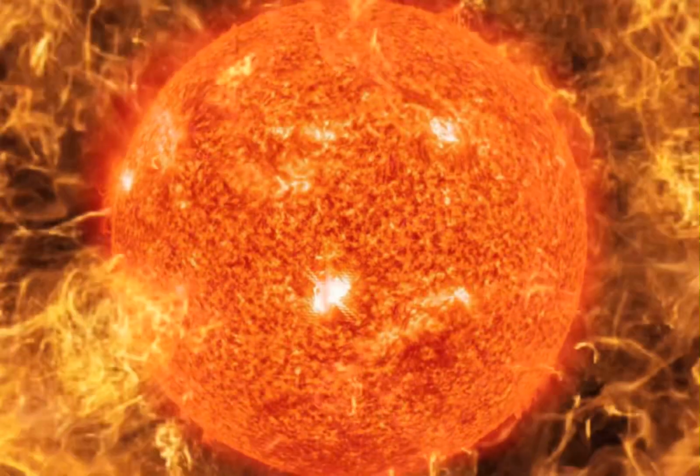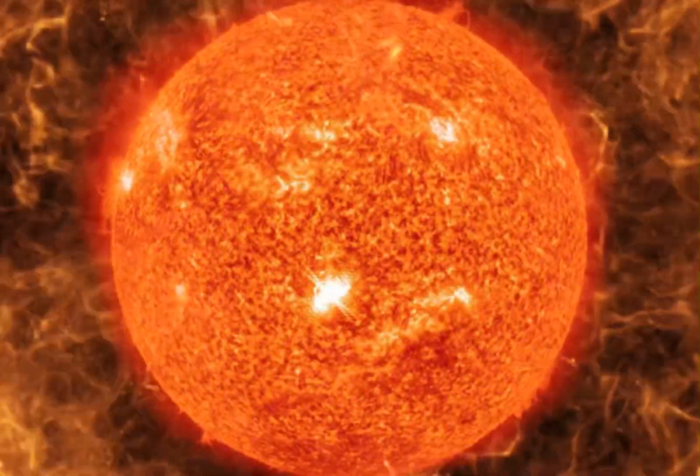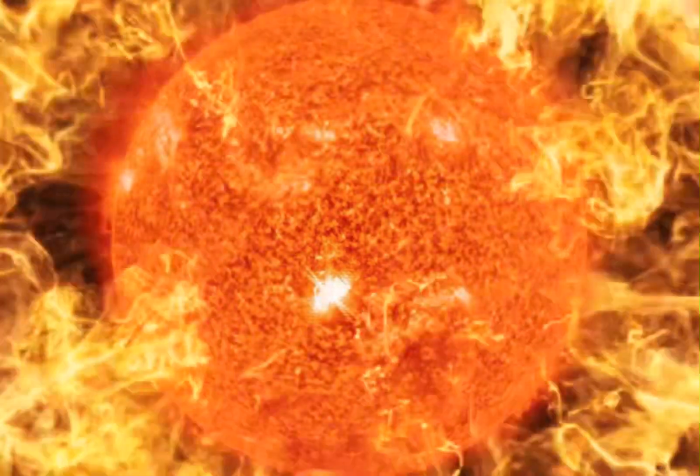This is the sun. The sun releases heat and light in the form of electromagnetic waves created as a result of the release of energy of the fusion of hydrogen nuclei to helium nuclei.